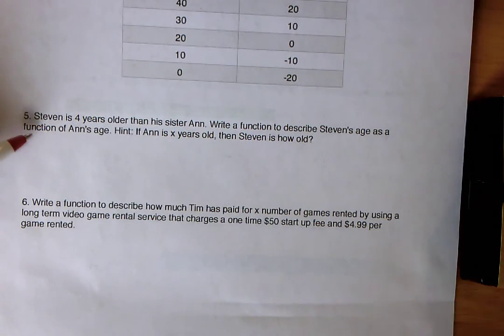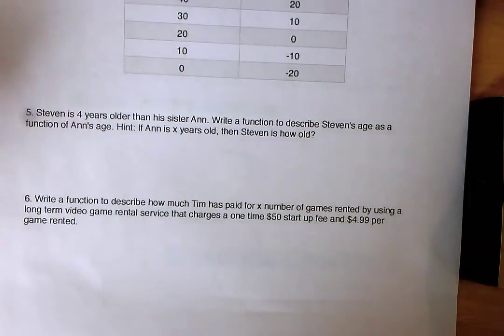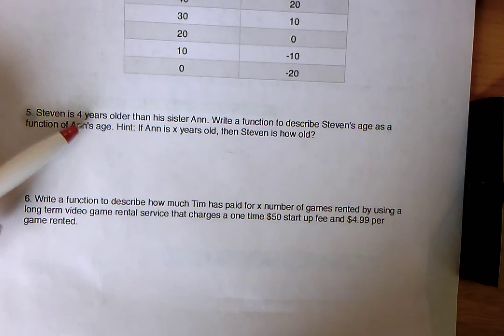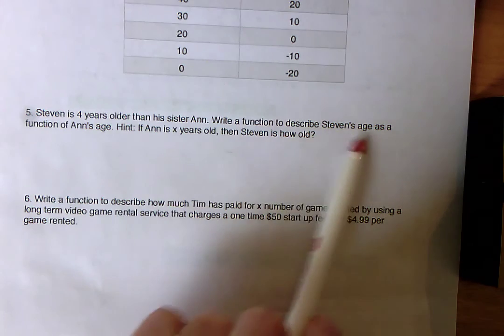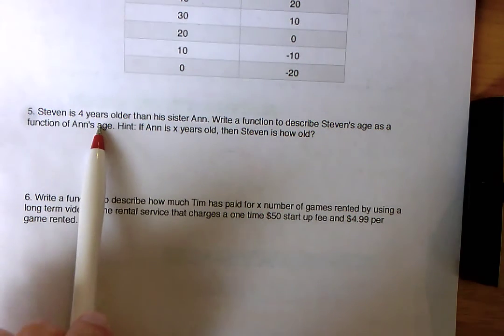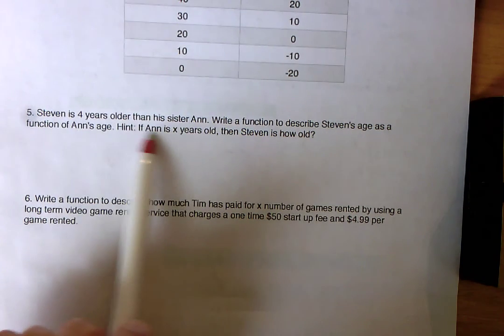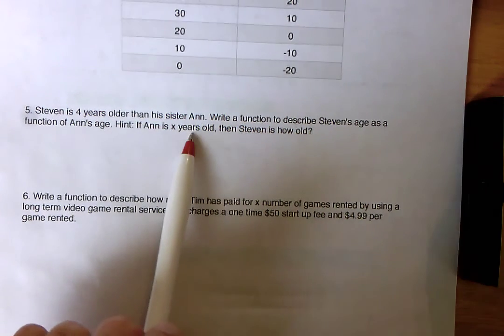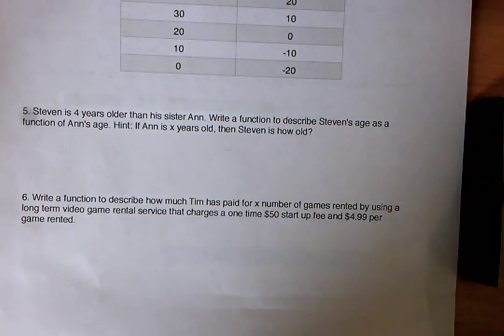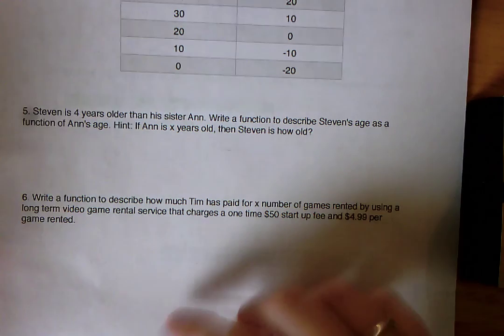Number 5. Stephen is 4 years older than his sister Anne. Write a function to describe Stephen's age as a function of Anne's age. And they say Anne is x years old. So maybe we'll call Stephen y, since they used x.